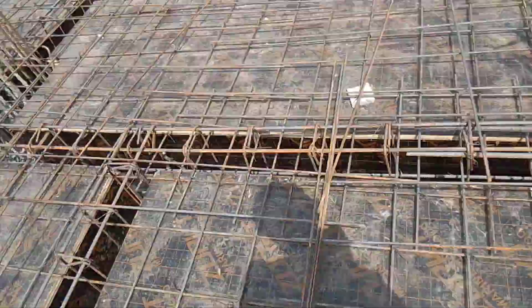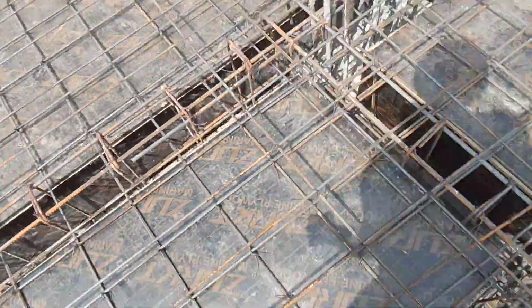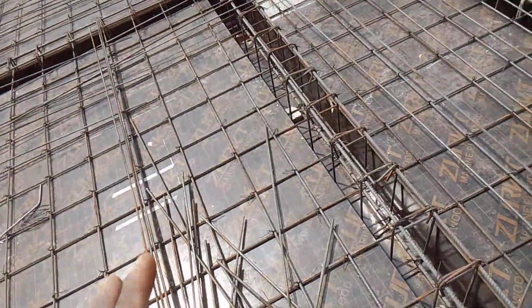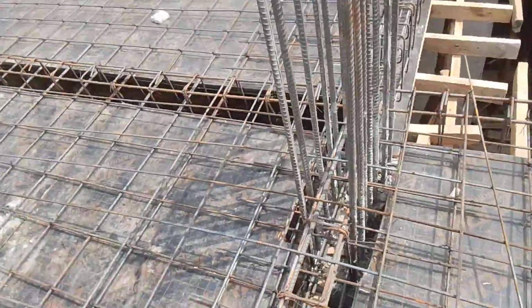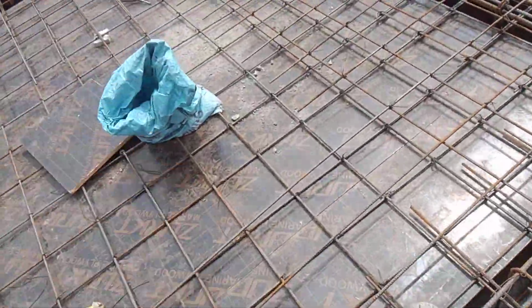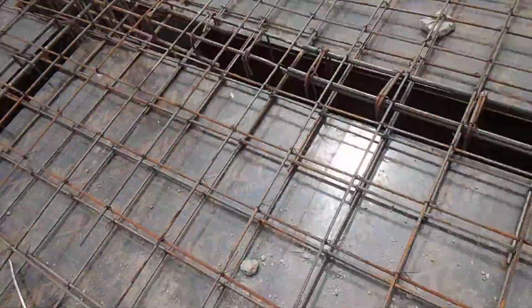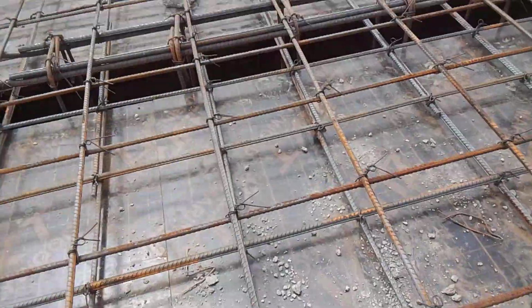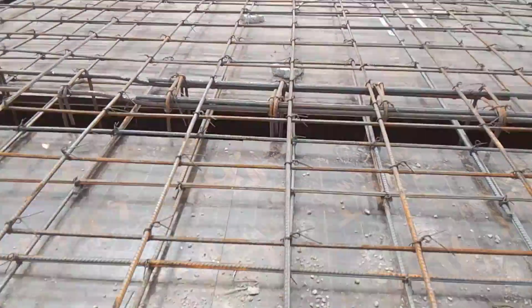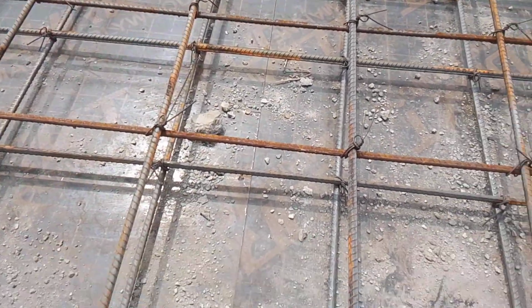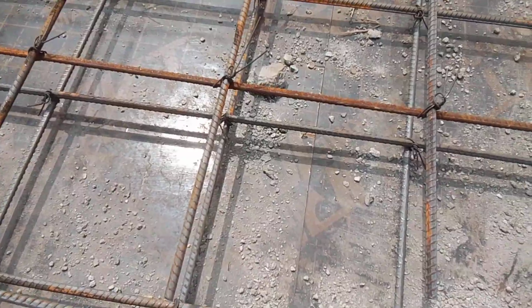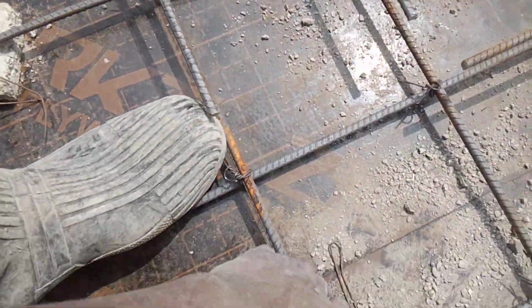And then we have the top bars. In this span here, they have not installed the top bars. Let me show you the other side where the steel fixers have installed the top bar. There's a top bar here. This is a top bar. Then the bottom bars, the B1 and the B2.